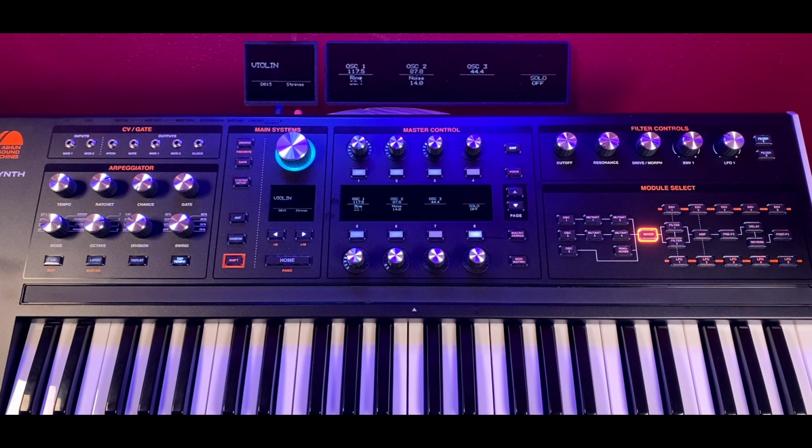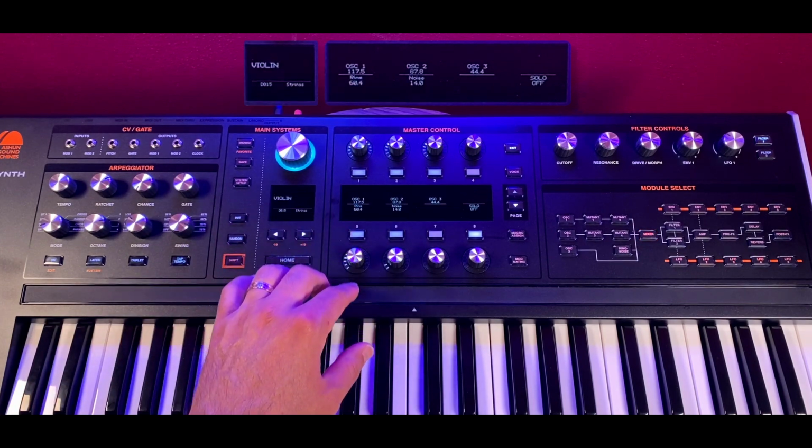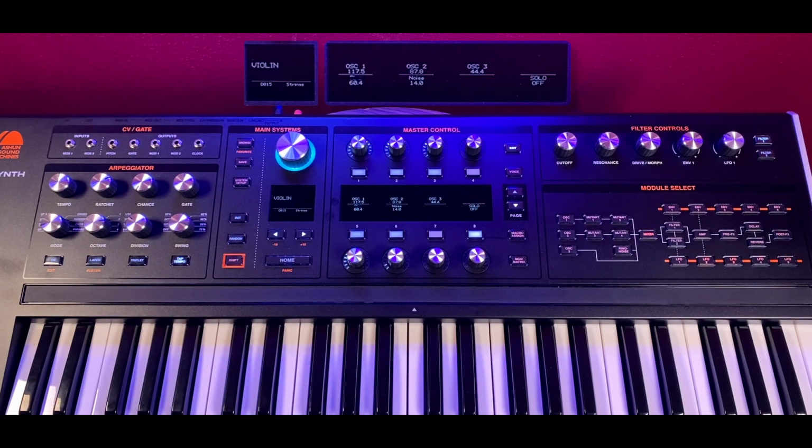This patch contains the 3 oscillators at the same time, as well as ring modulation and noise. So let's get started by looking into what the oscillators are doing. Have a look here at the wave shape.